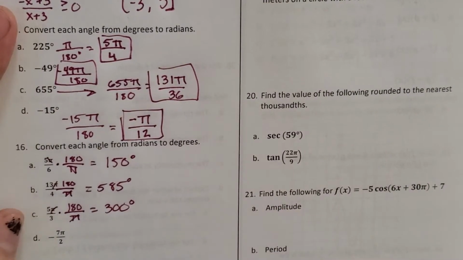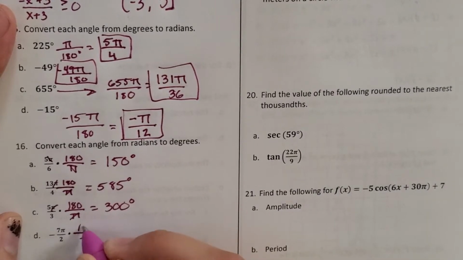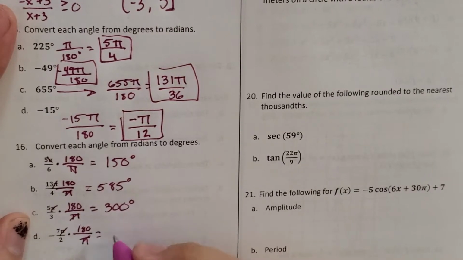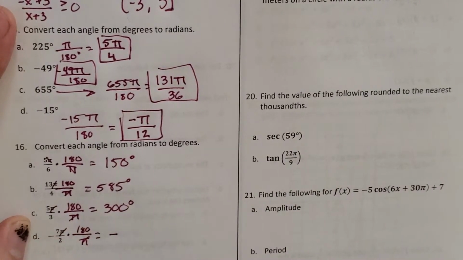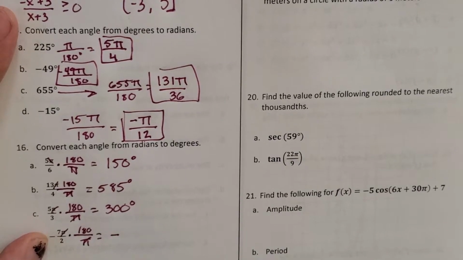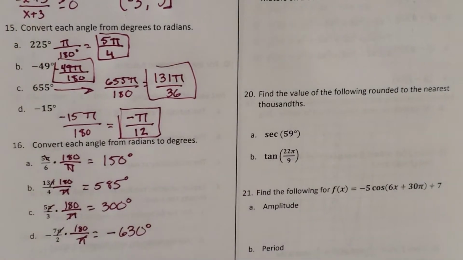300 degrees. And last but certainly not least here, we're going to put pi on the bottom, 180 on top. The pi's cancel. This one's got a negative in front, so I know my answer will be negative. 7 times 180 is 1260, divided by 2 is 630, so negative 630 degrees is my solution.